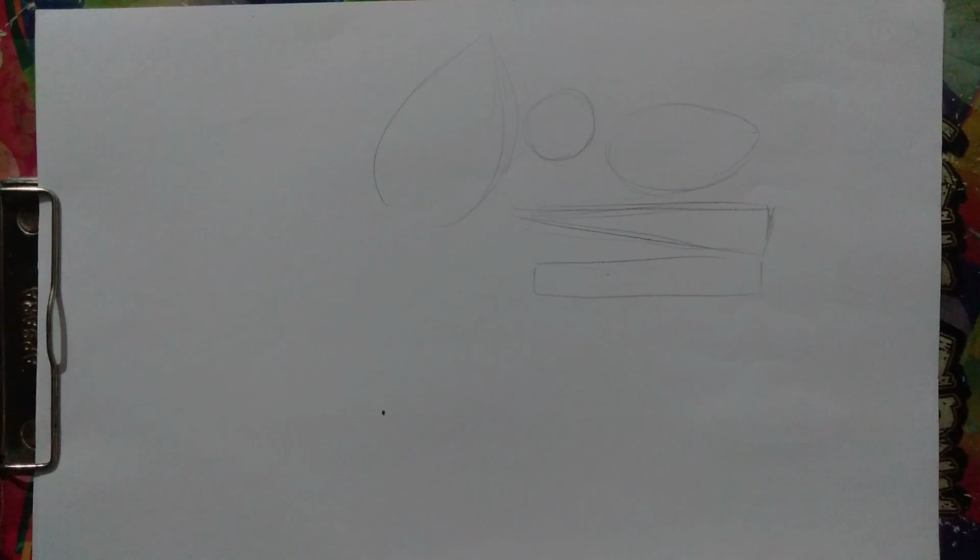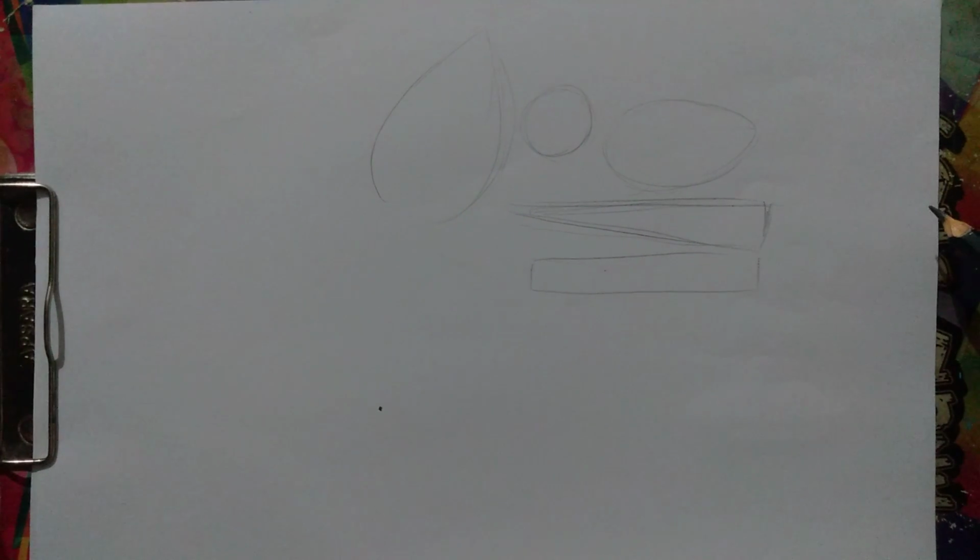This way we use some basic simple shapes to draw birds.